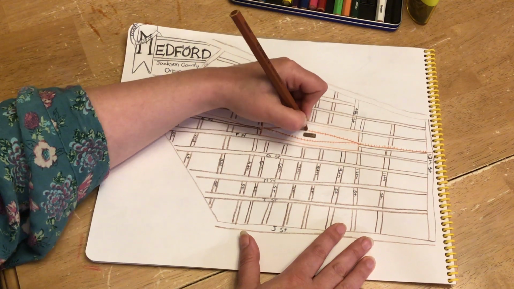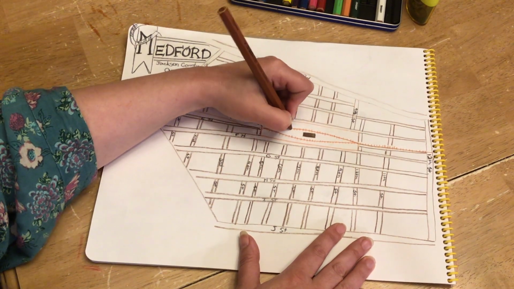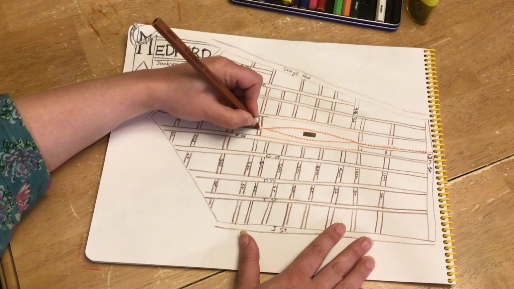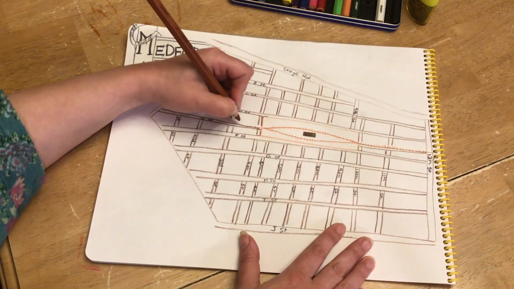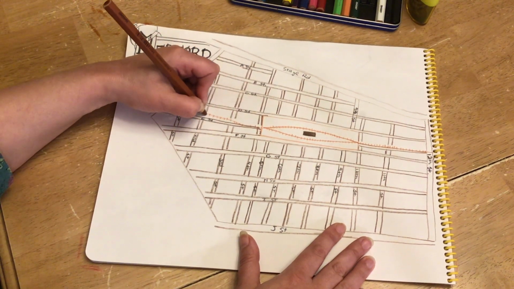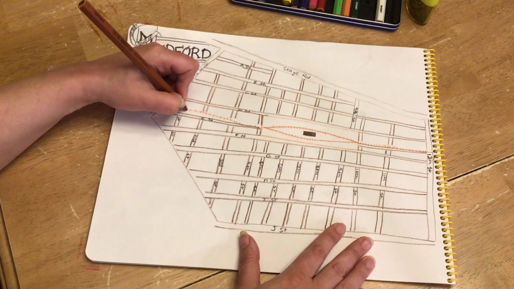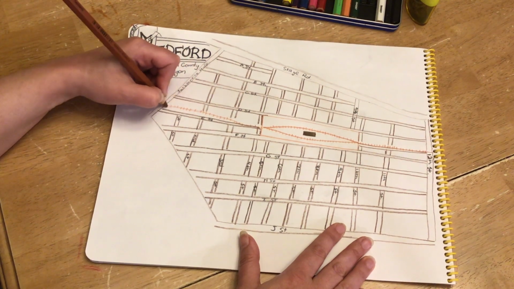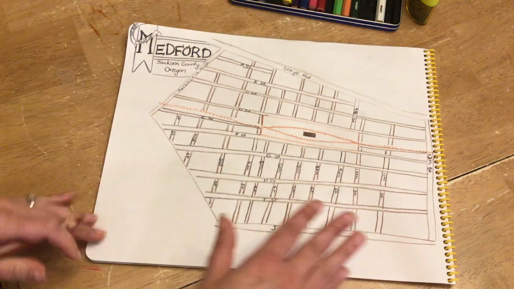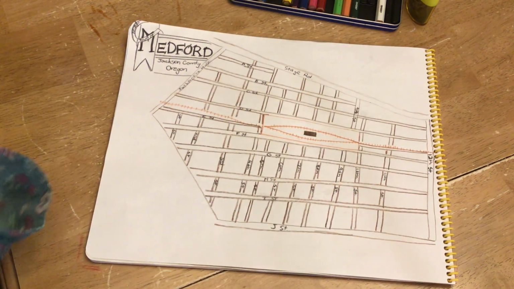Try to keep your little marks evenly spaced as much as you can. Makes your map look nice and neat. And then the tracks kind of come up here a little bit. And they go out and across the highway, across 12th Street. There's our railroad tracks.